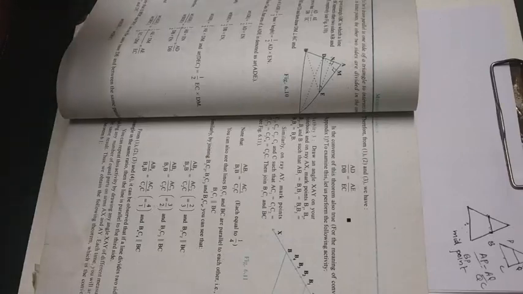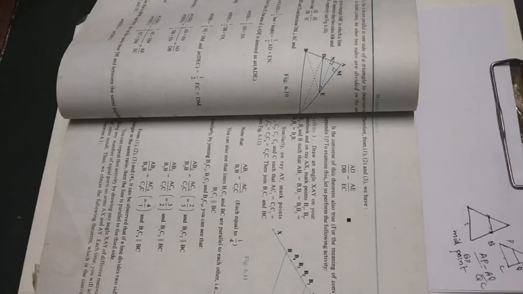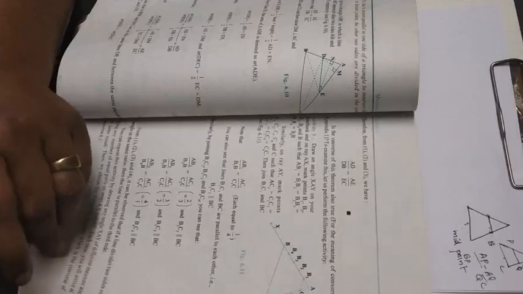That is the theorem. One triangle is there and another line parallel to the third side will divide the triangle's sides in the same ratio. That is the basic proportionality theorem. You have to remember that to solve the problems.